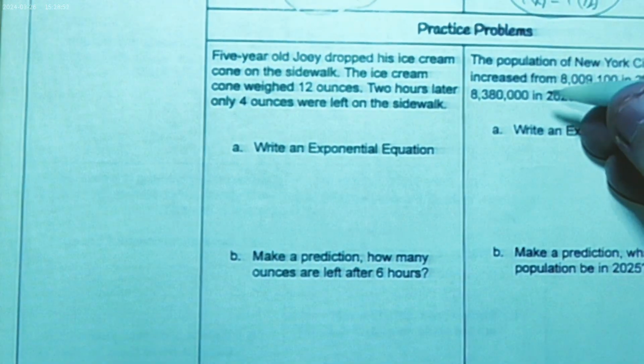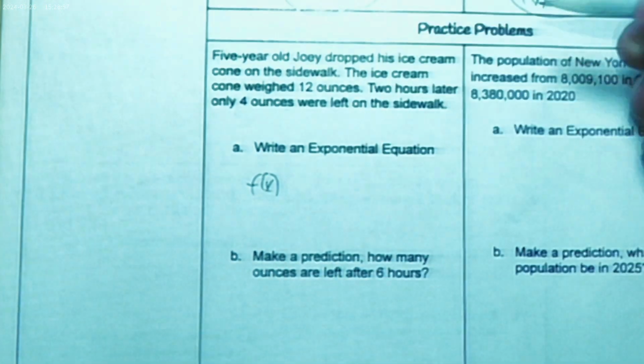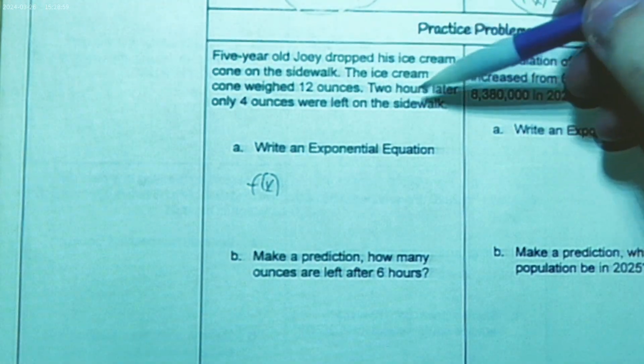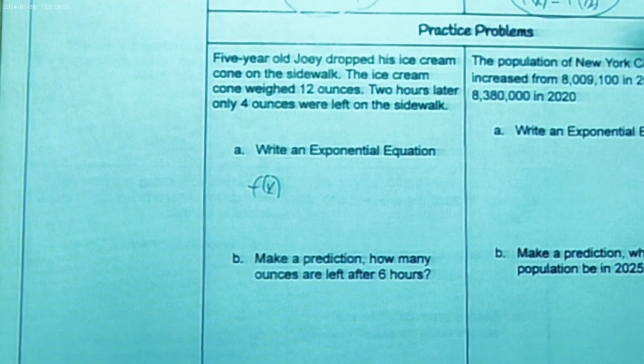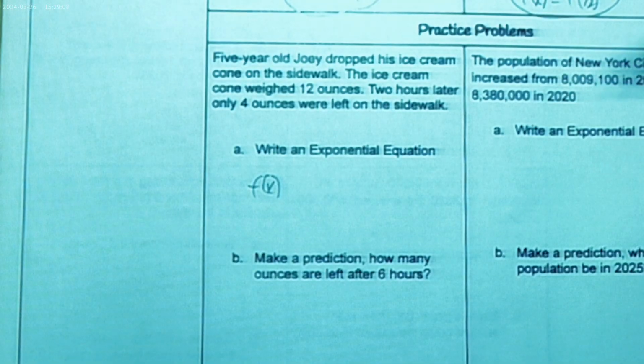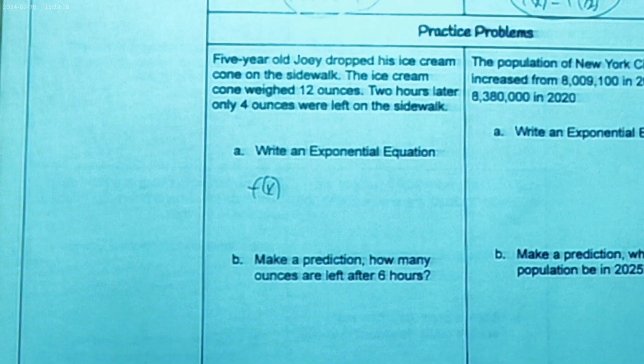So I'm just going to do f of x. Looks like we're 2 hours later, so we're going to be tracking it in terms of hours. That's just something you want to keep in the back of your mind, because it doesn't really matter what time interval you're following when it comes to creating the exponential function. That matters when you're evaluating the exponential function.